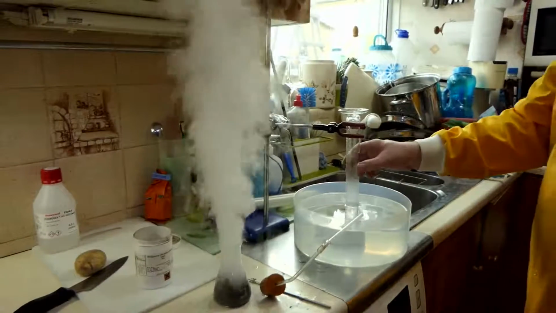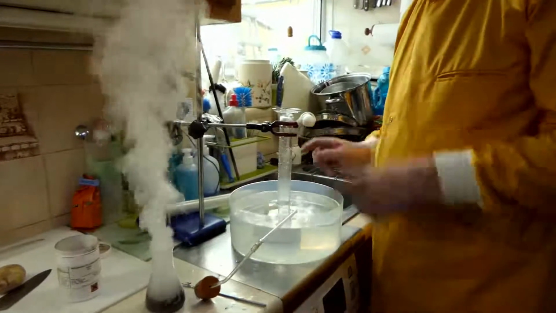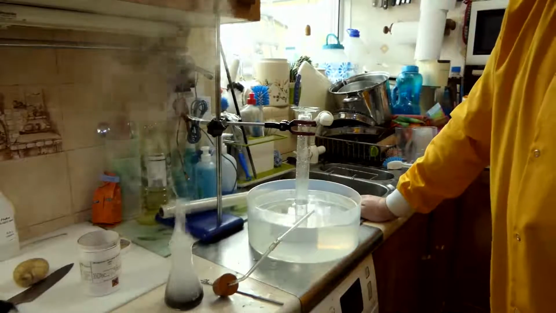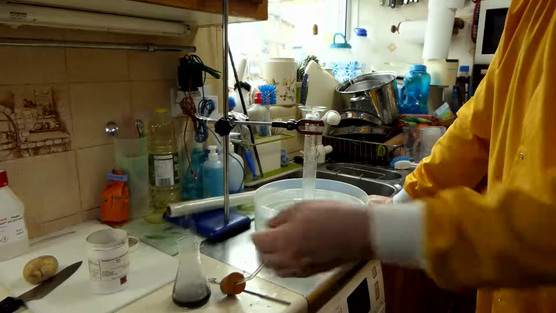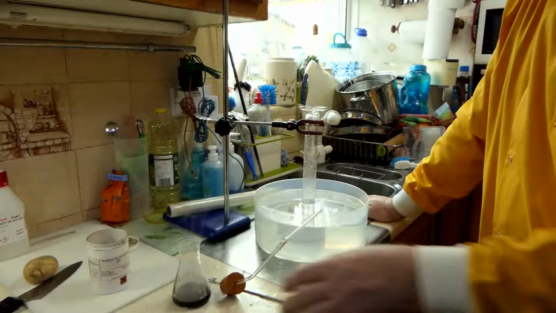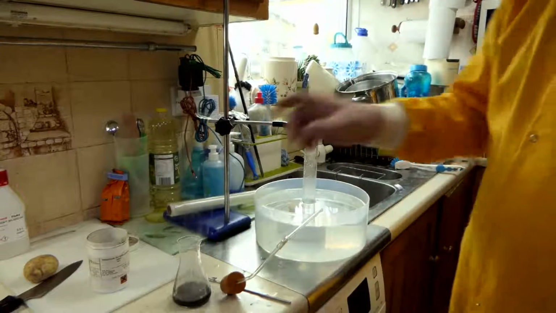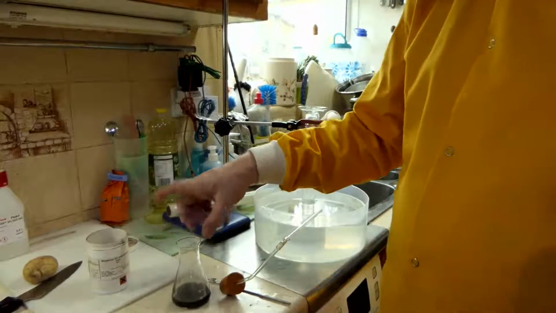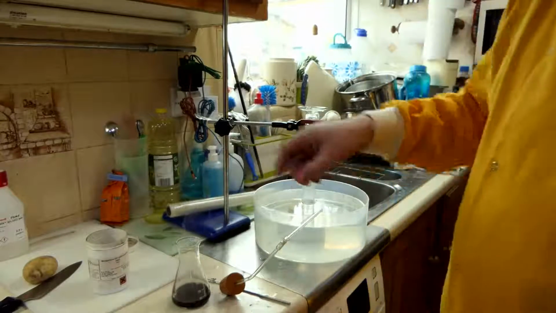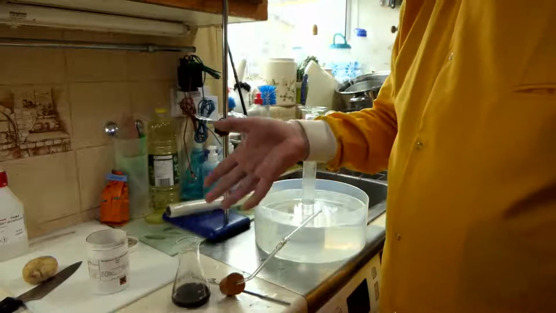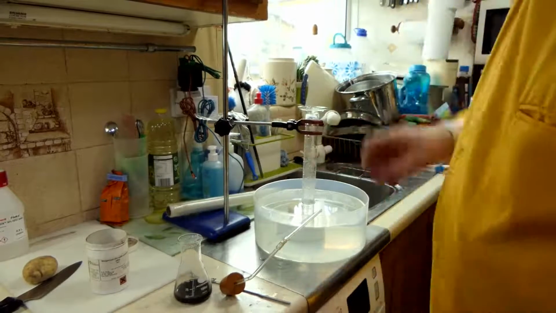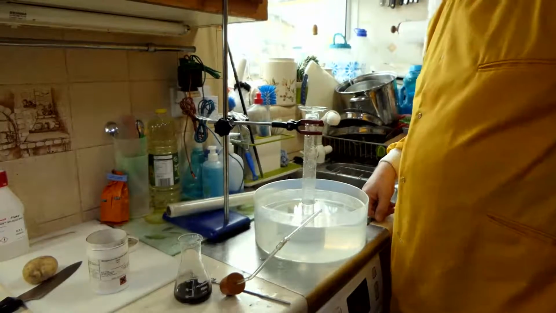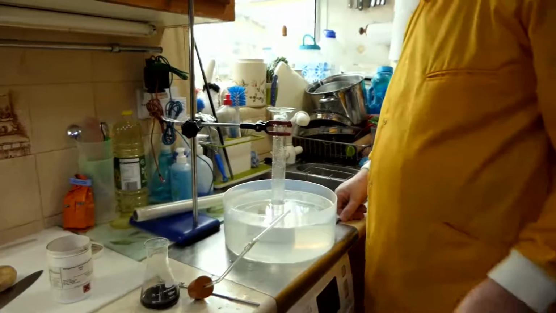And I've got my oxygen, quite a lot, and there is my hydrogen peroxide going beautifully. I put the bung out because the amount of gas coming out comes very quickly. And if we do this experiment and put some washing up liquid in there, we can do nice experiments like elephant toothpaste.